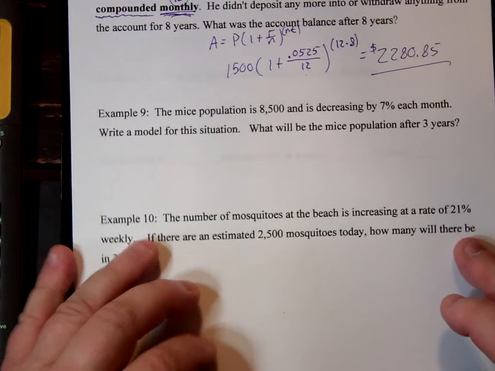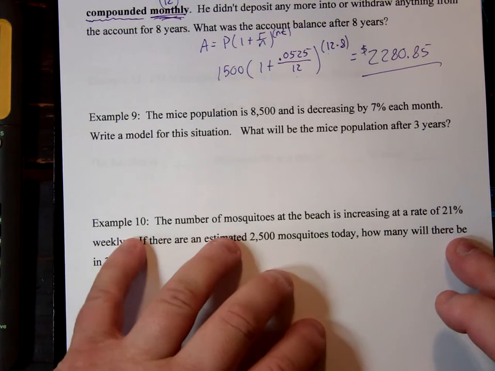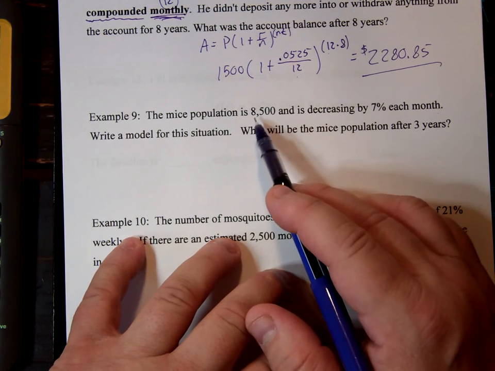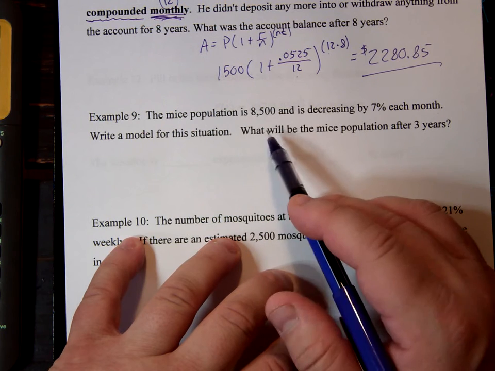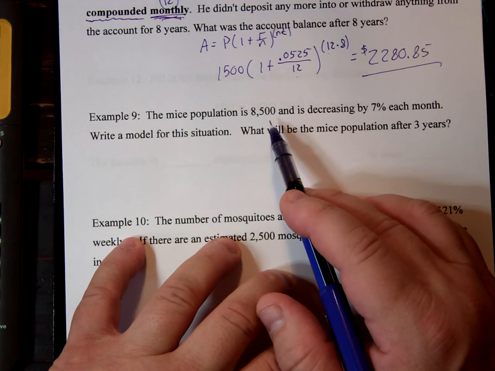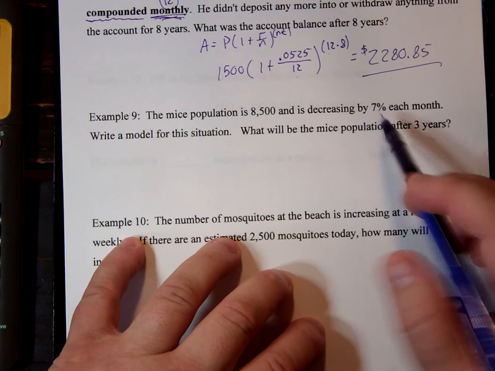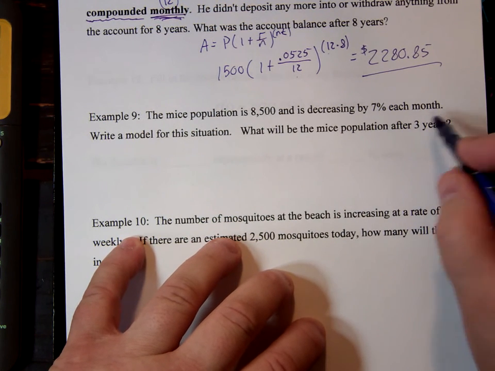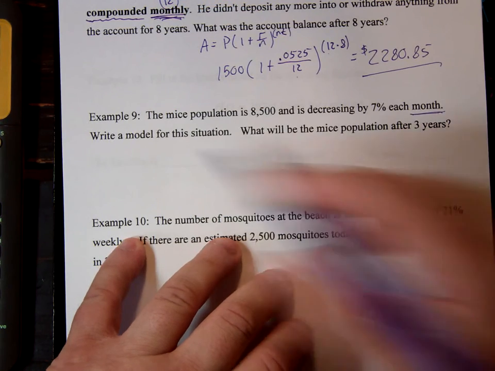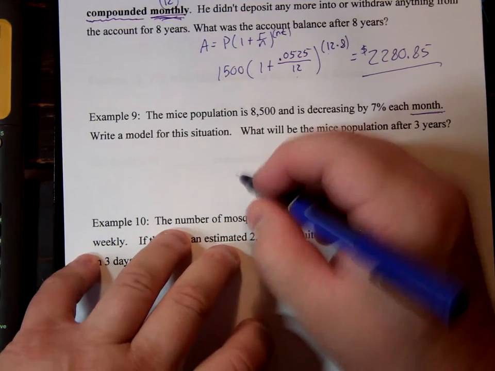All right, example 9. Mice population, 8,500 mice. That's a lot of mice. And I'd have one happy snake. But is decreasing by 7% each month, right? Write and model this situation.